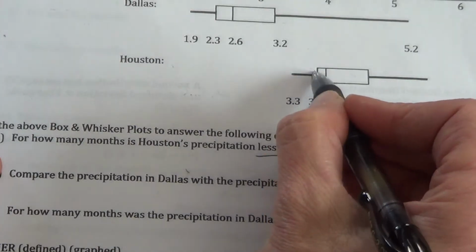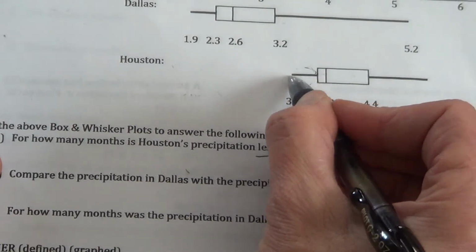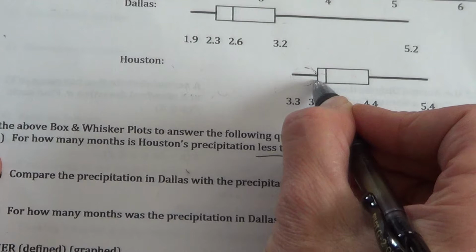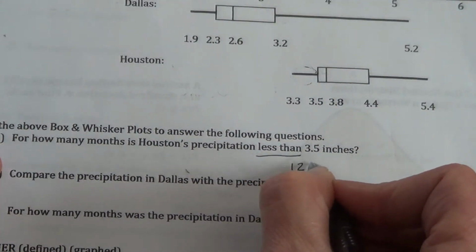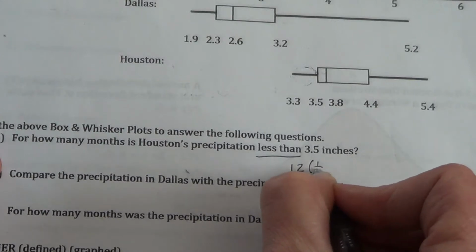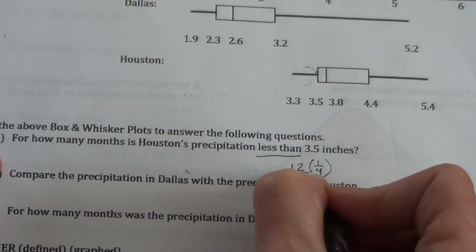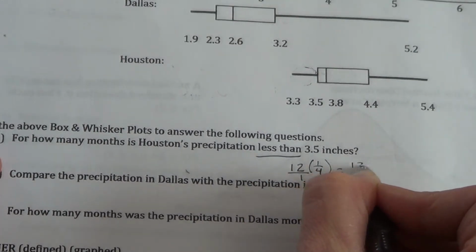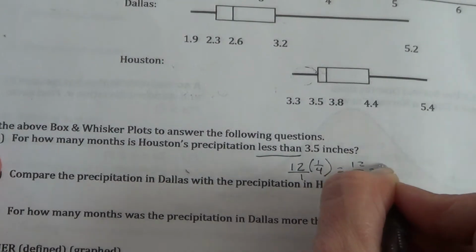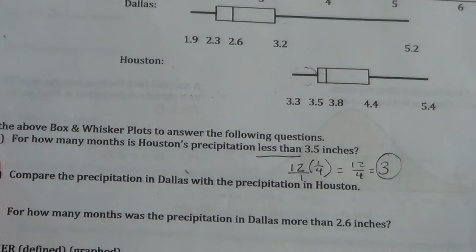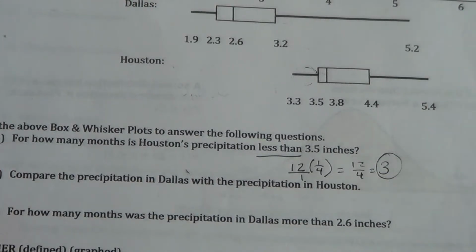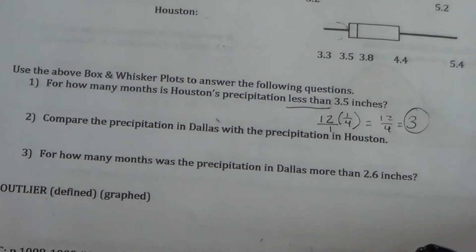So we're talking about down here, well, we know that that's 1/4 of the data. And there's 12 months in a year, so 1/4 of 12. Write the 12 over 1, we get 12 over 4, which equals 3. So for 3 months, they have less than 3.5 inches. That's how you'd get that off the data table.